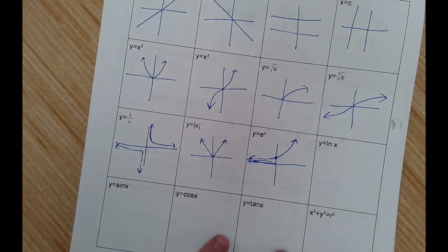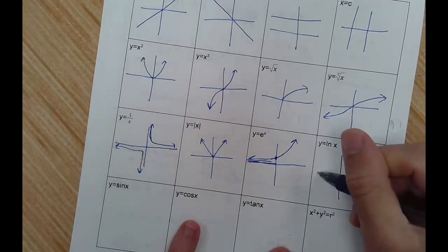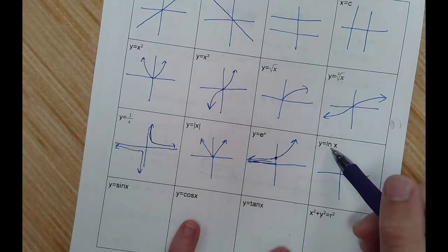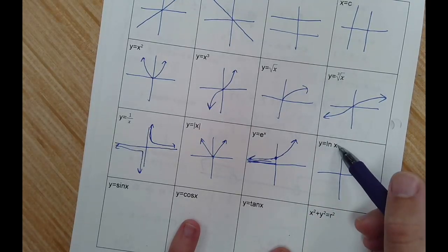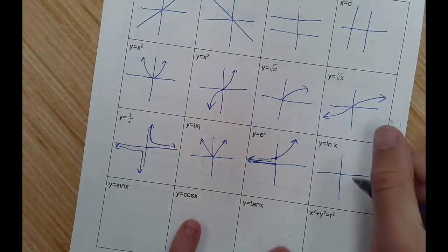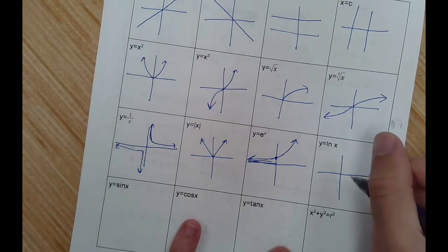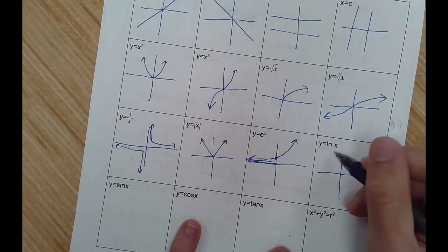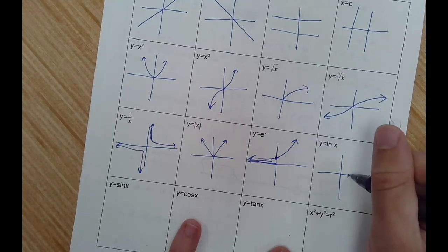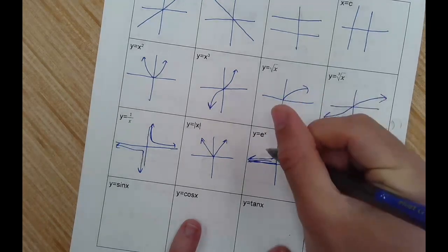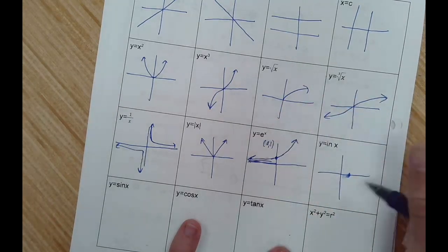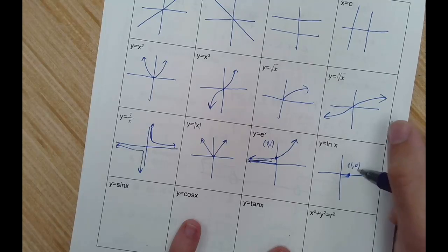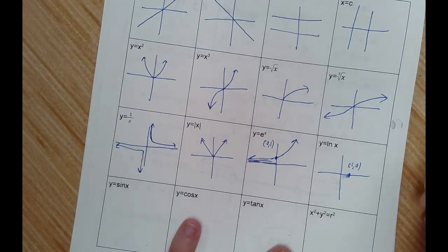ln shares similarities with e to the x. The difference is, it's e to what power is x. So when x is 1, this is an easy point to get. When x is 1, this must be 0. e must go to the power of 0 to equal 1. So we have 0, 1 on e to the x, but we have 1, 0 on ln x.